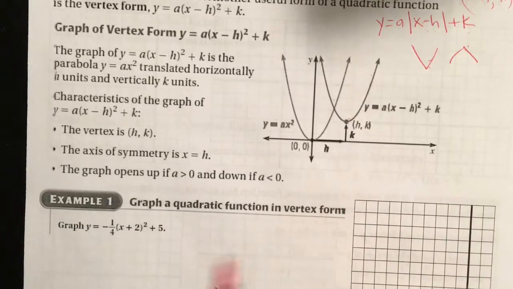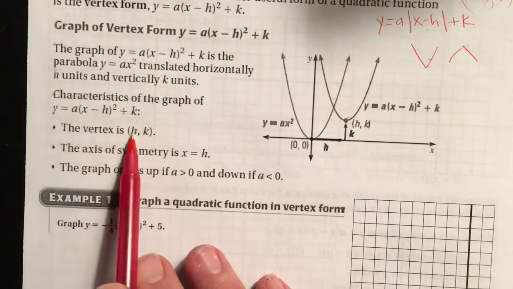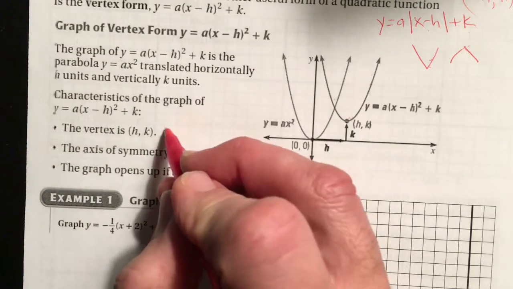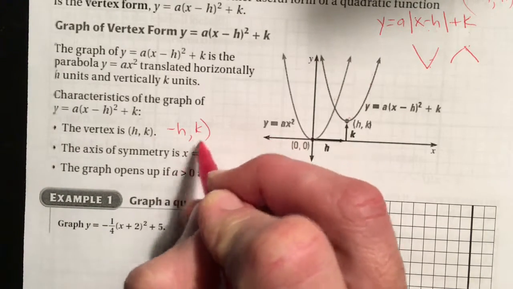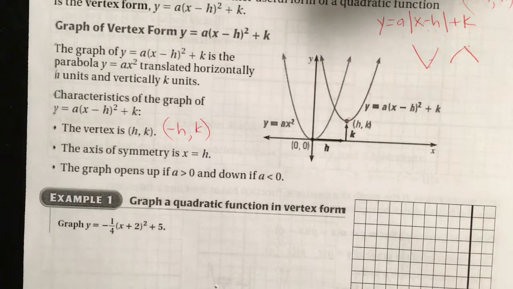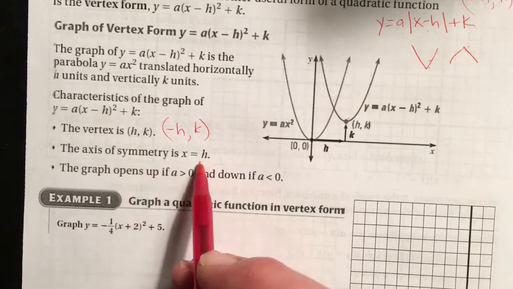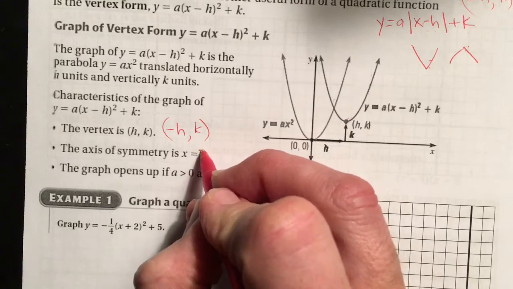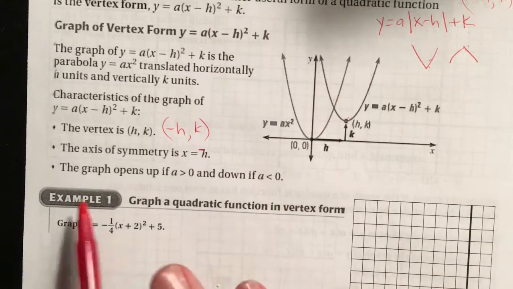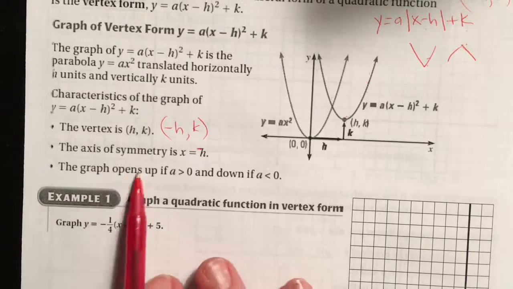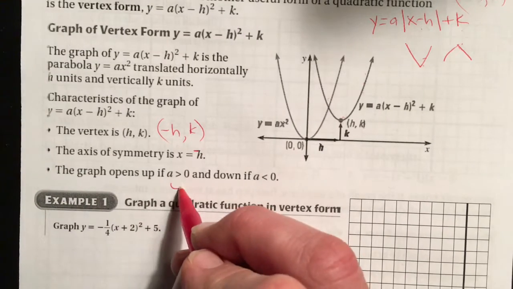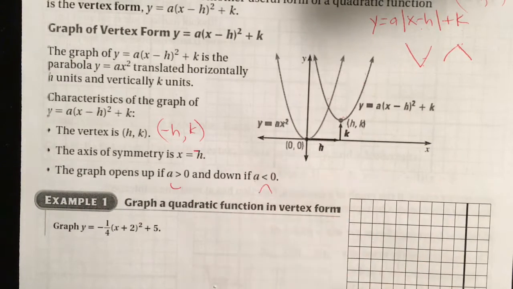So briefly, here are the shortcuts. Get the vertex, and that's the h and the k. And I like to write it as negative h, k. So you're going to change the sign of the h. The axis of symmetry is also going to be that negative h. So put your little dash line. And then just so you know for yourself, the graph opens up if it's positive, and if it's negative, it's going to go down.